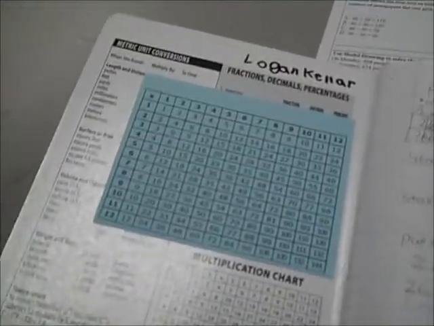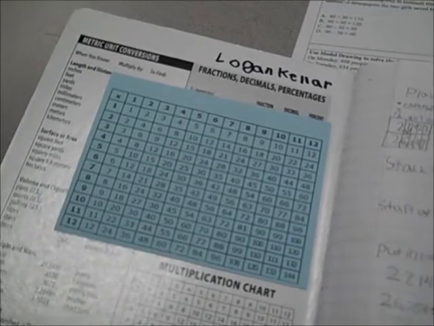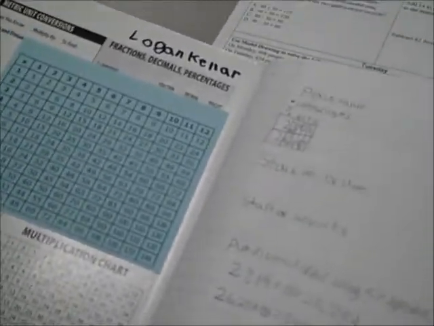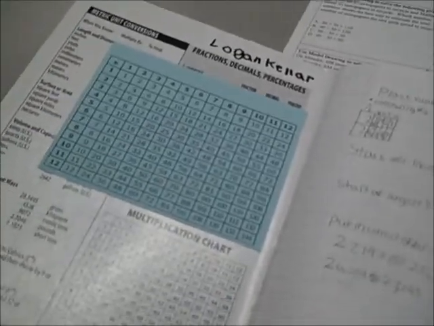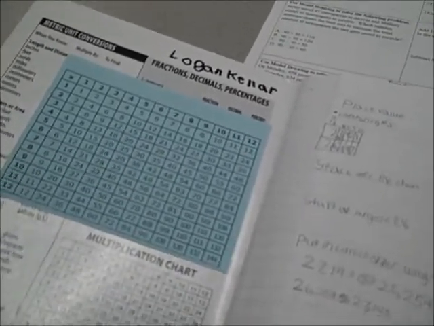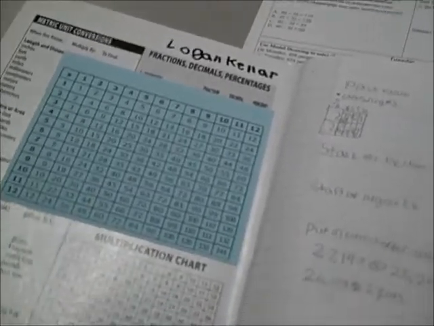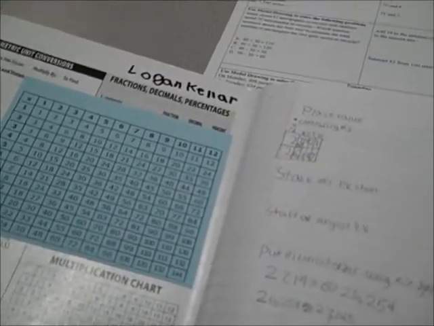We've also attached a blue multiplication chart in the front of their journal to better help them with their multiplication facts. The way that you can help at home, parents, is by making sure that you're checking your child's homework, mainly just checking to see that they did it and that they showed their work and not just circled answers.